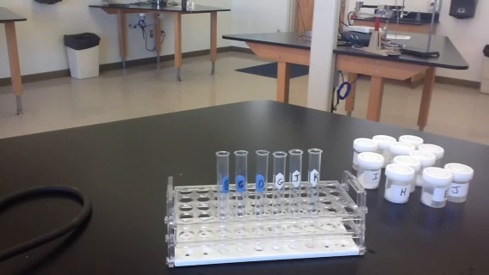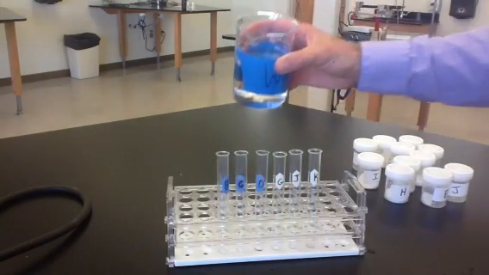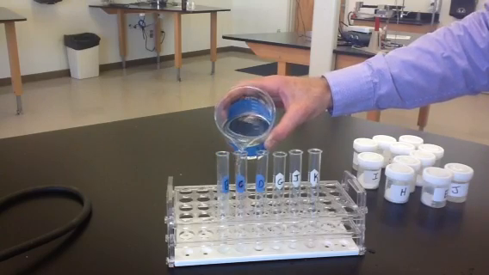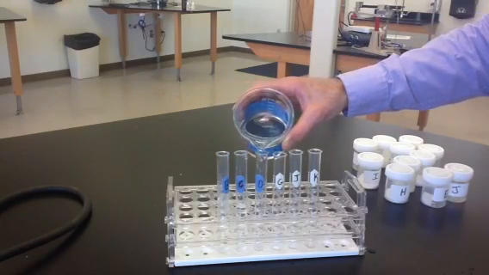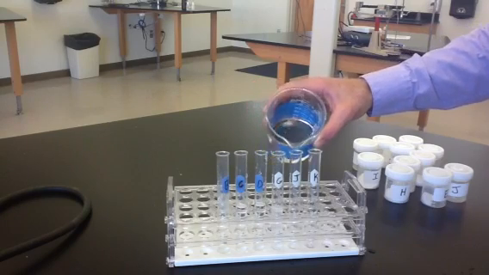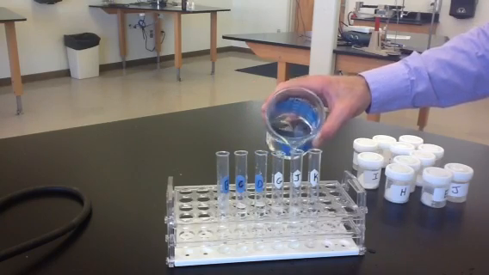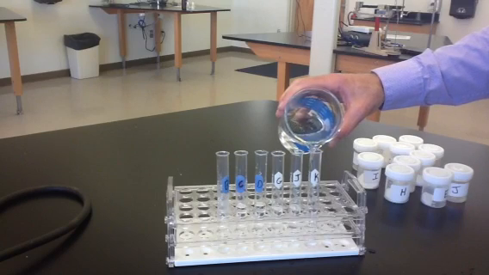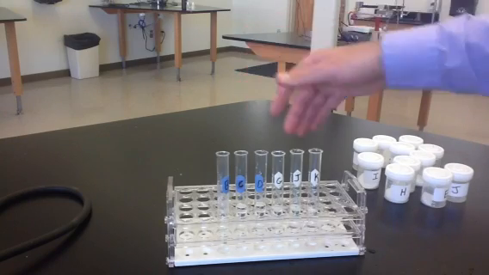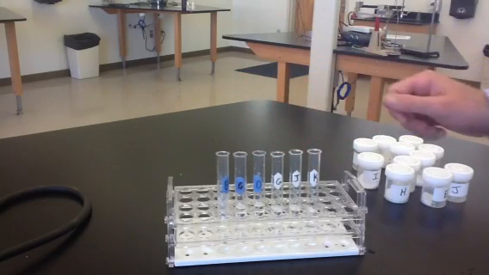And so with these, I'm going to dissolve them in water again. We know that all these substances are soluble in water. And so we've dissolved new samples of these substances in water.